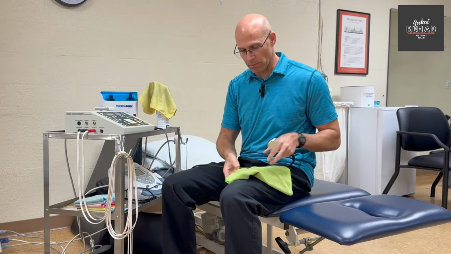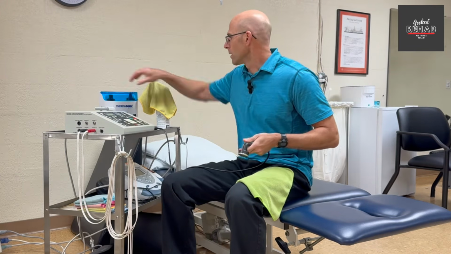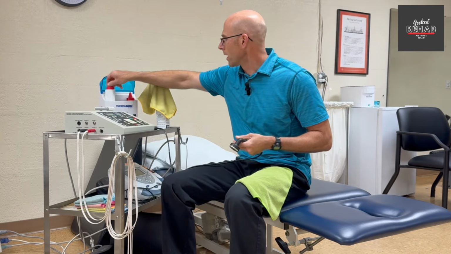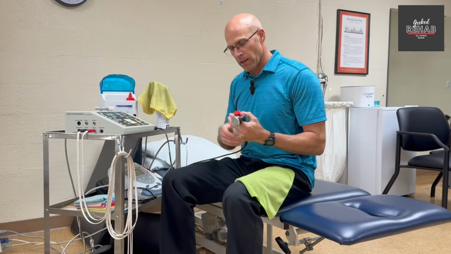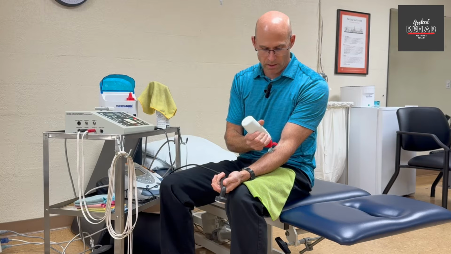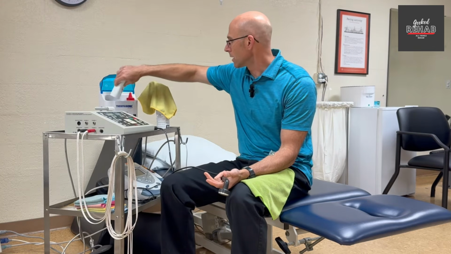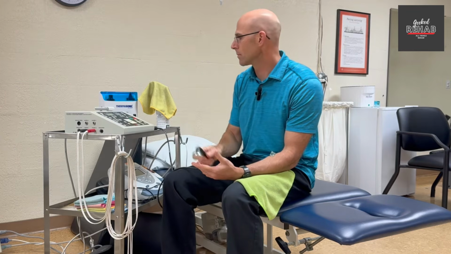So I'm going to give you an example. I'm just going to turn it on here and let you see that it's not scary. It doesn't cause any muscle spasms or anything like that, but it can create a deep ache.